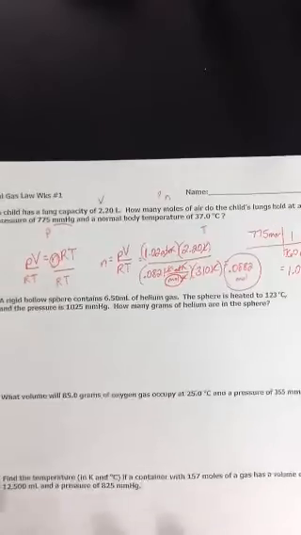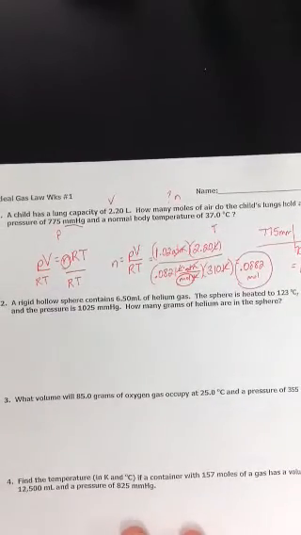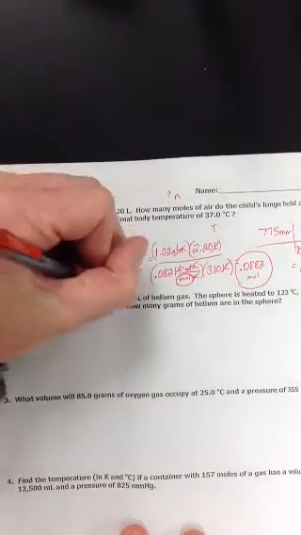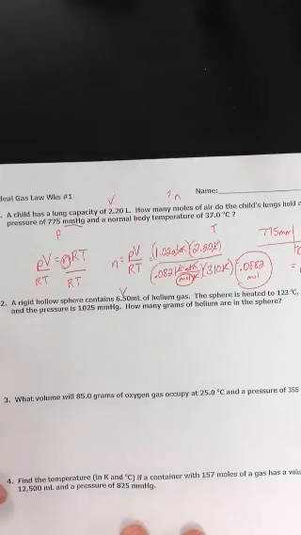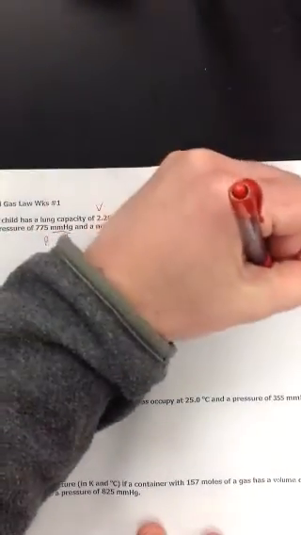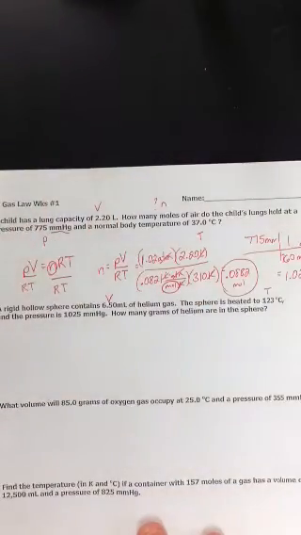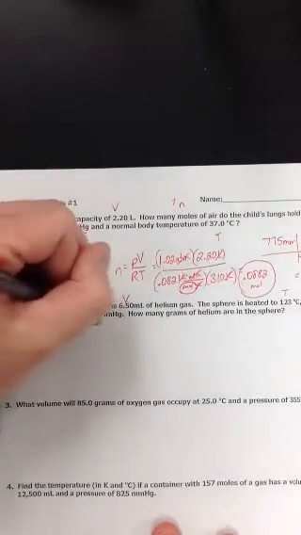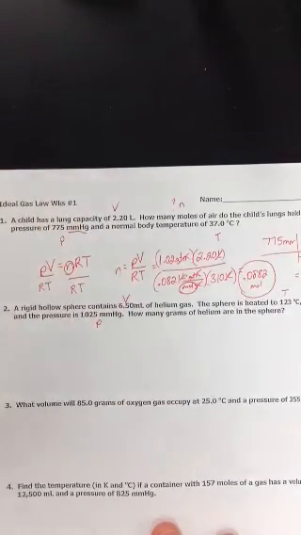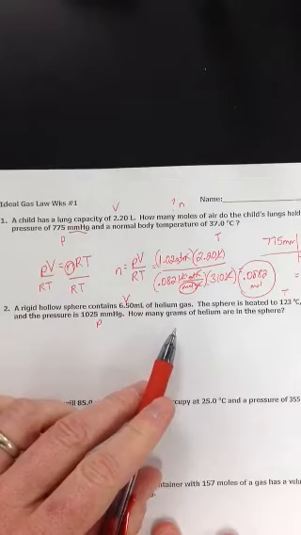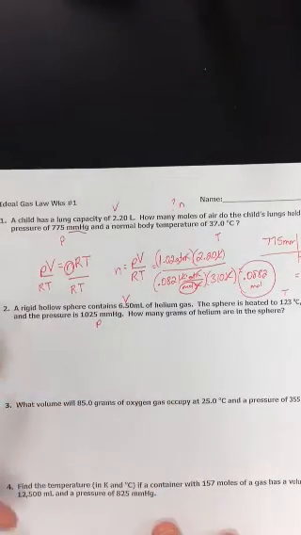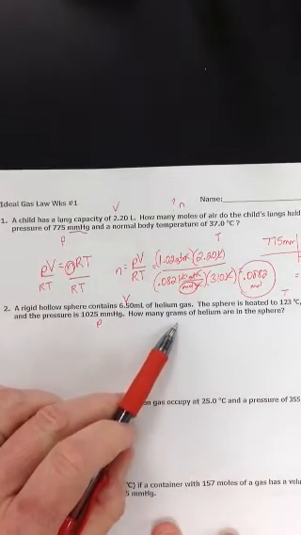Let's look at number 2. Very similar type of problem. We got a volume right here, 6.5 liters. We got a temperature right here. And we got a pressure right here. Now in this case, we're looking for grams. Grams is not moles. But we can get to grams from moles.